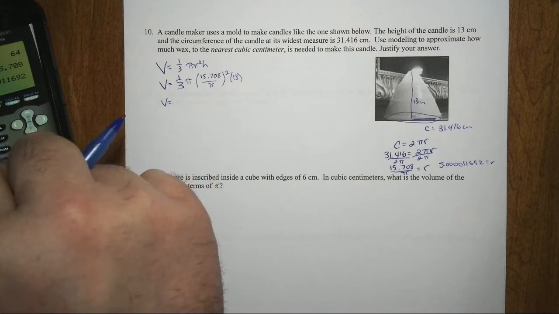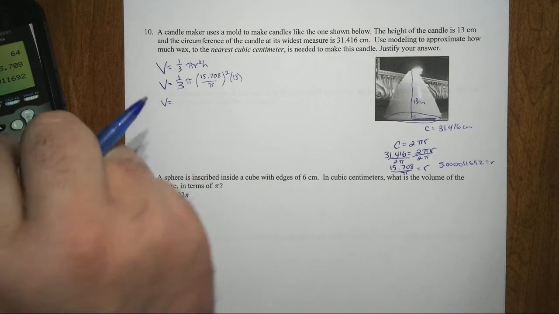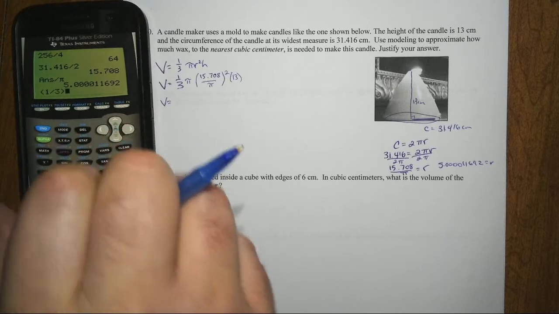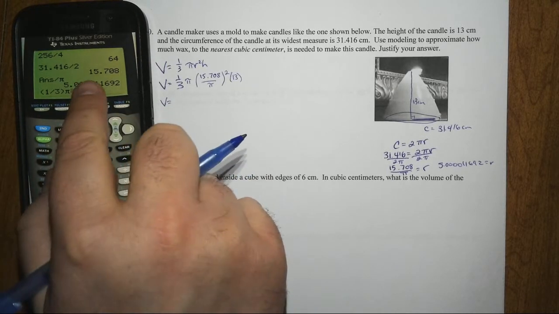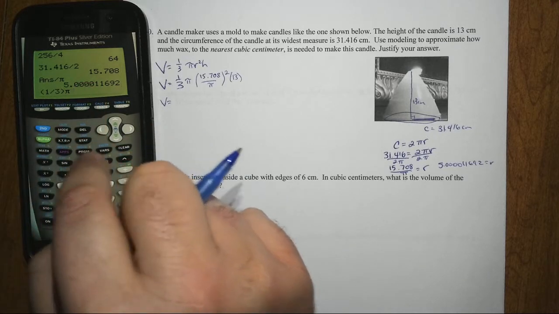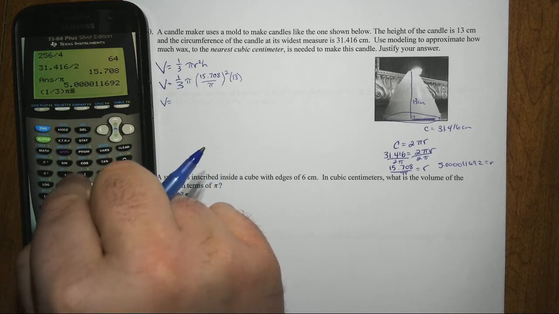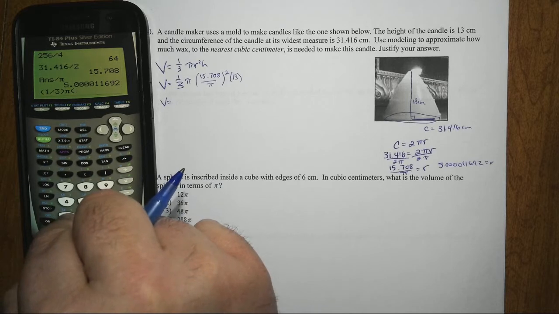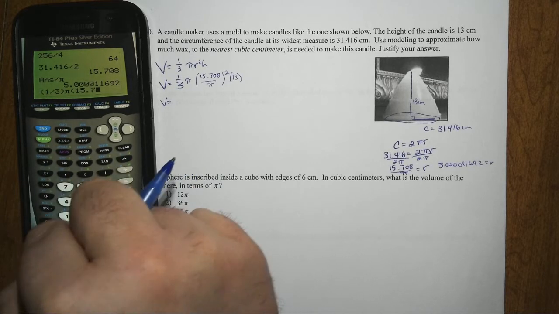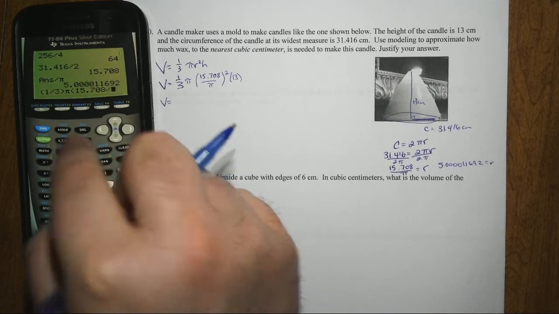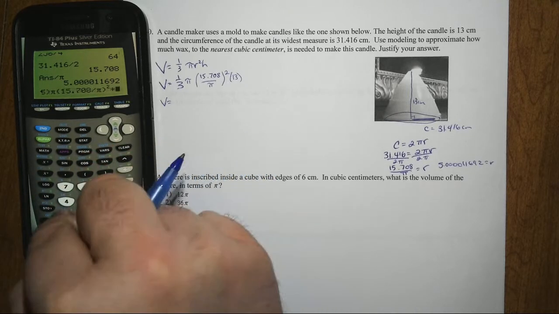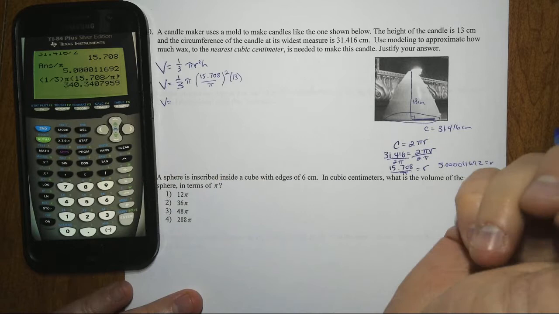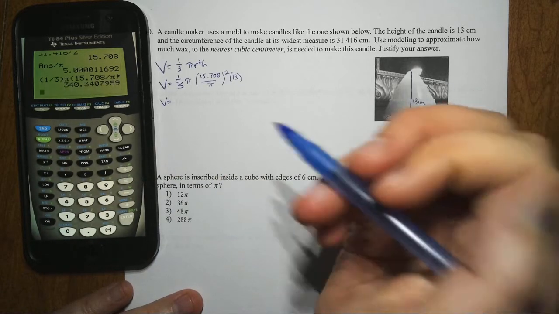So we got a little 1/3 action, right? 1/3. We're going to throw in the pi. We got our answer from above, so if you want to go ahead and use the answer button in there, feel free. If you want to type it in, like I'm about to do, 15.708, because I'm a rebel, and that's just how I roll. Squared, and then times that by 13, and there we go. Okay, and that's the cubic centimeters.